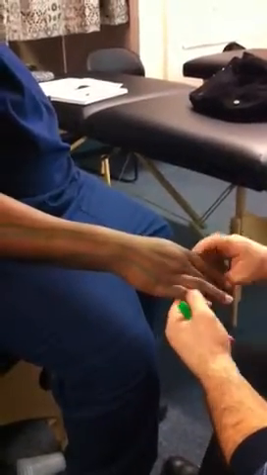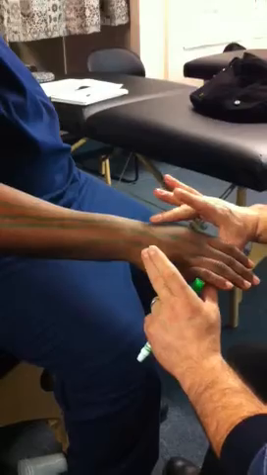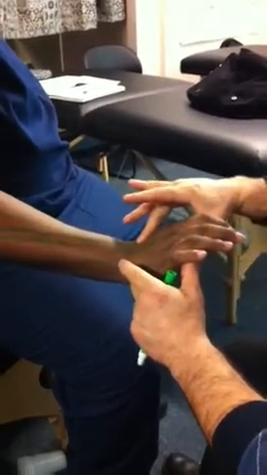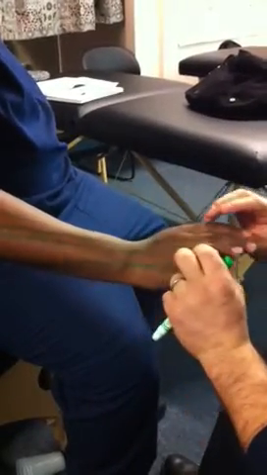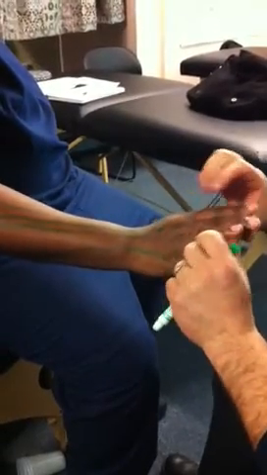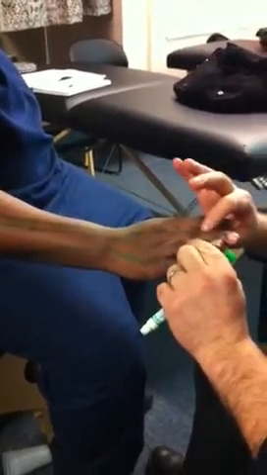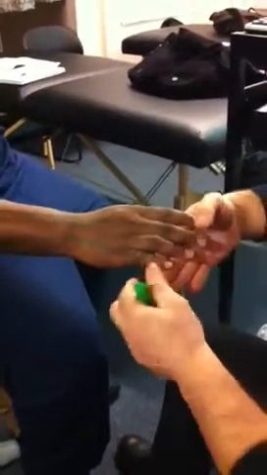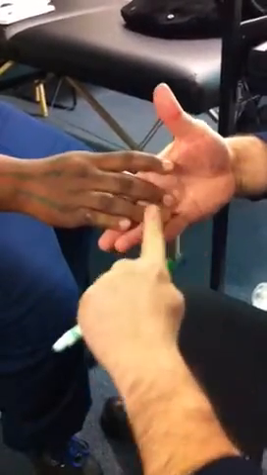By going to the extensor expansion of the four fingers, this muscle not only assists in extension of the wrist, but also does extension of the phalanges, at which joint? The middle phalanges joint. What is the middle phalanges joint? We have the proximal phalanges, medial phalanges, and the distal phalanges.